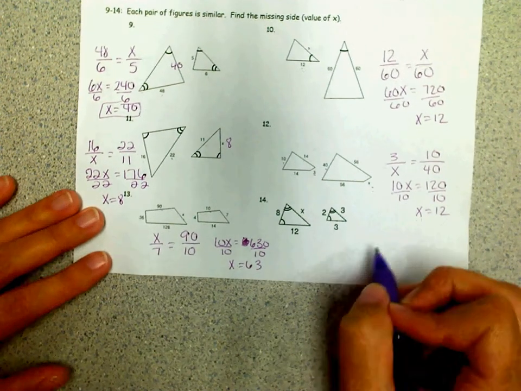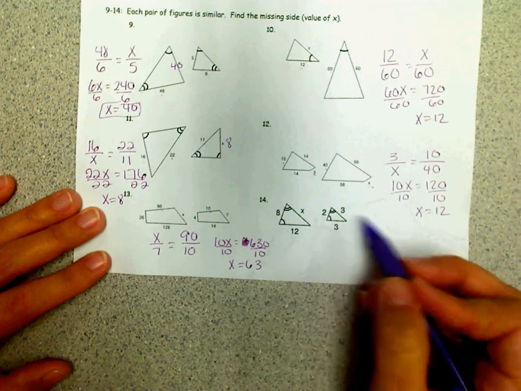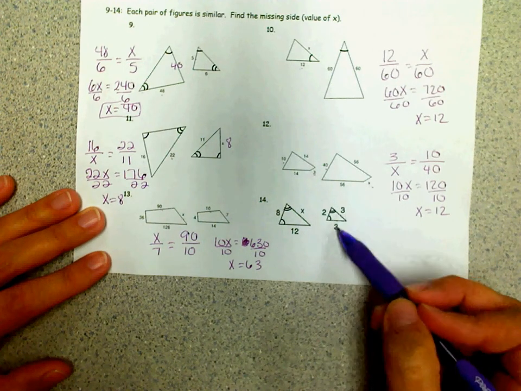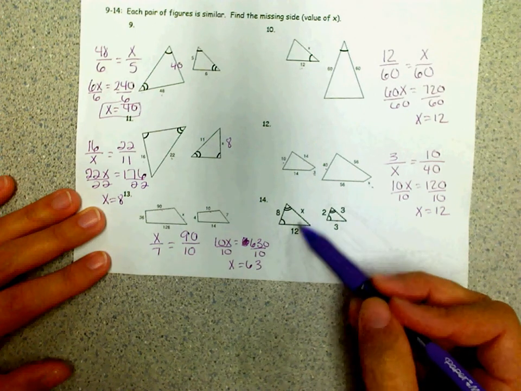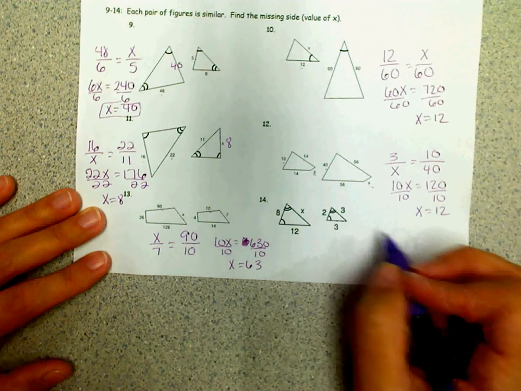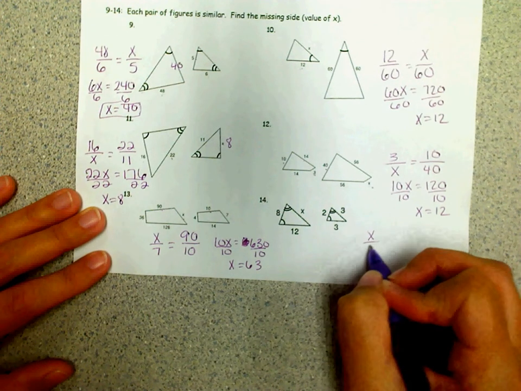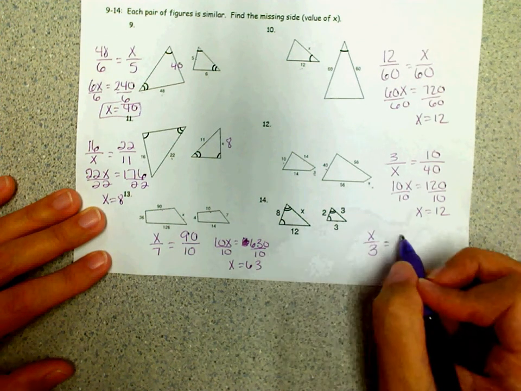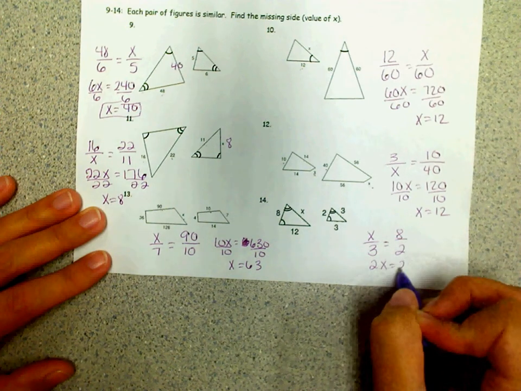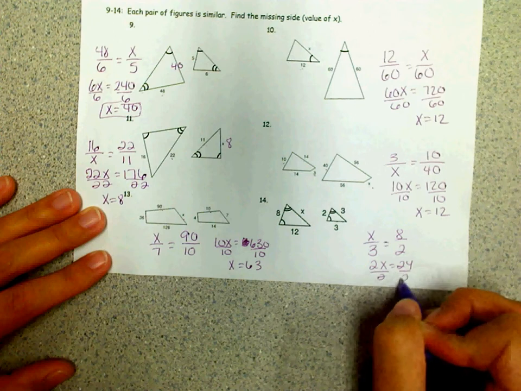14. Again, multiple ways. You really don't even have to work this one out. These two sides are congruent, so that means these two sides are going to have to be congruent, so x is 12. But to set this up, we would say x corresponds to 3 and 8 corresponds to 2. So 2x equals 24, and we divide by 2, x is 12.